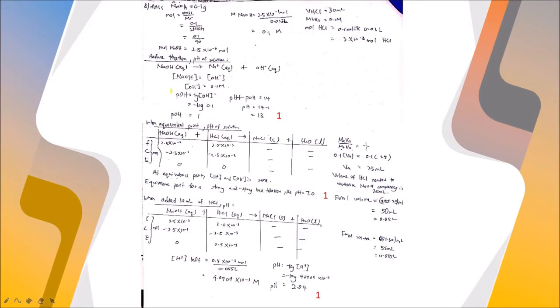So in part 1, the calculation part, we need to calculate the pH of the solution in three conditions: before titration, at the equivalence point, and after all the acid is added. From the information given, we know that the mass of NaOH is 0.1 g, and you put in the formula and you will get the mole of NaOH is 2.5 times 10 power of negative 3.